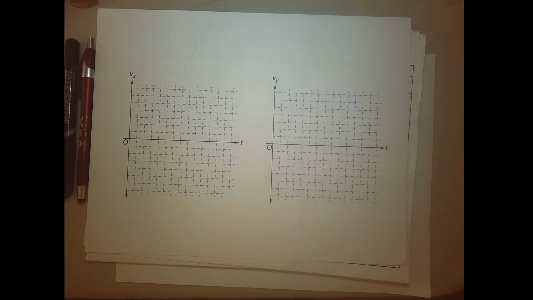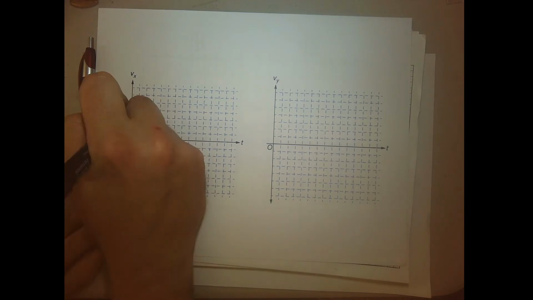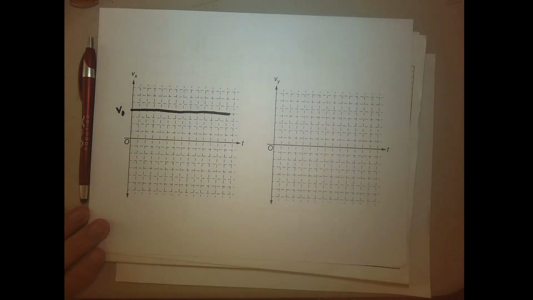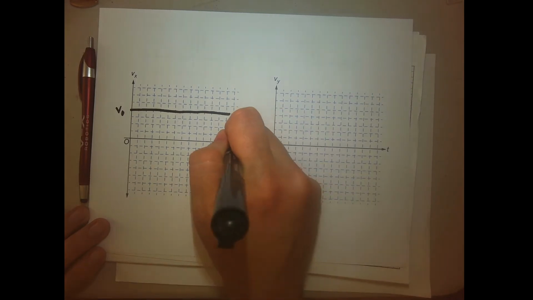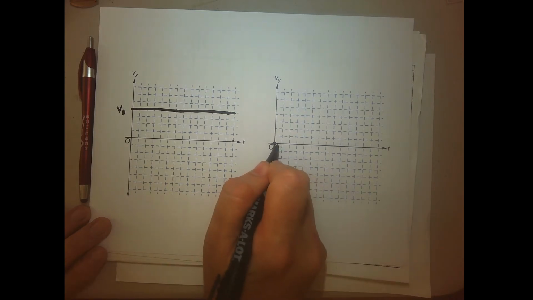So I'm going to do that on the graph paper here. It has the same setup. So Vx, I'm going to call this point here V0. The nice thing is, until it hits the ground, that velocity is constant. I'm going to say at this point is where it hits the ground. The vertical velocity starts out at 0 because it's only fired horizontally. But as soon as it's fired, gravity starts to pull it down, so that velocity becomes more and more negative.